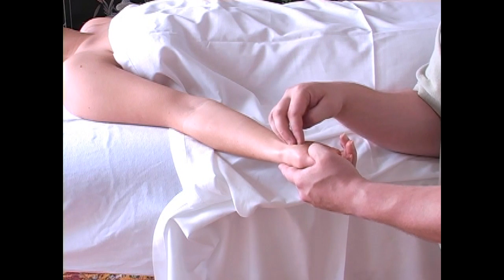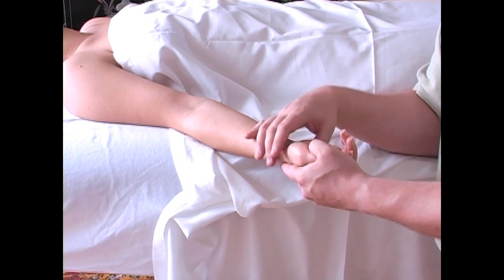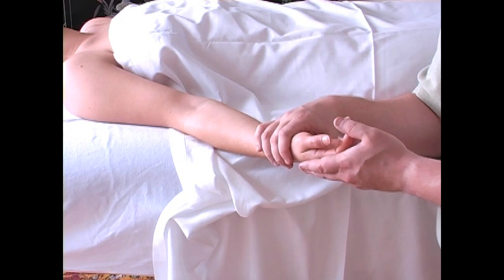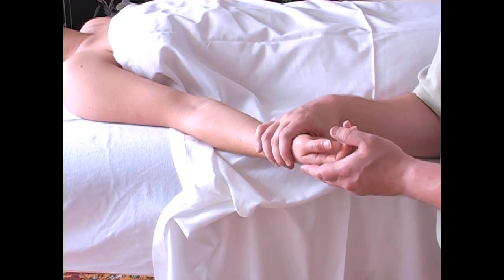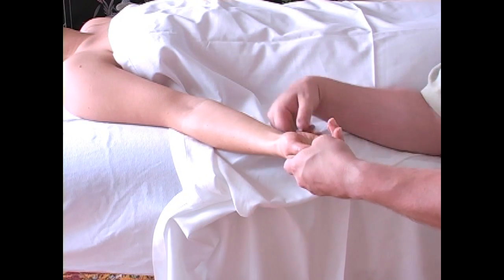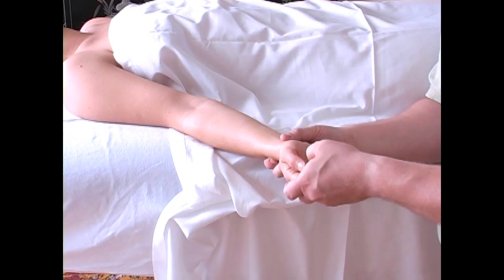So it kind of goes at an angle right here. So the major action is flexion and abduction of the wrist. So abduction is actually going out like this.